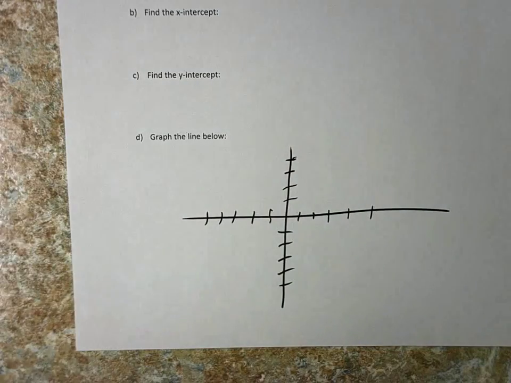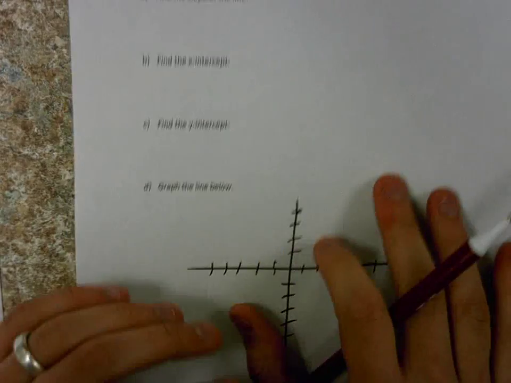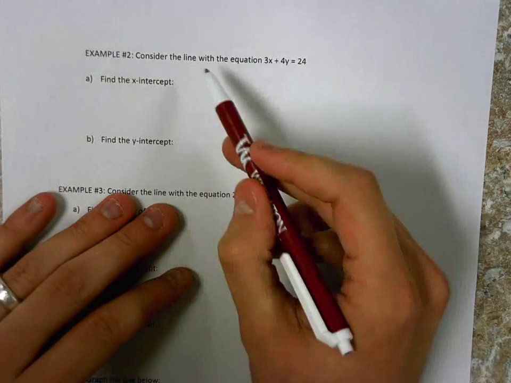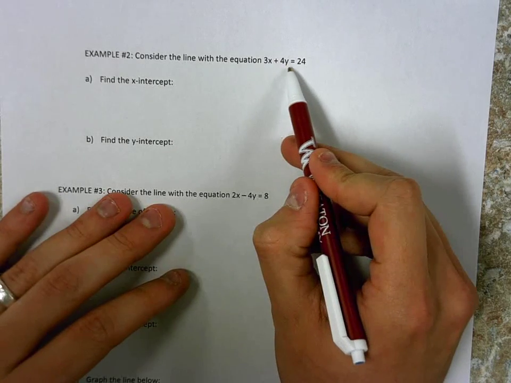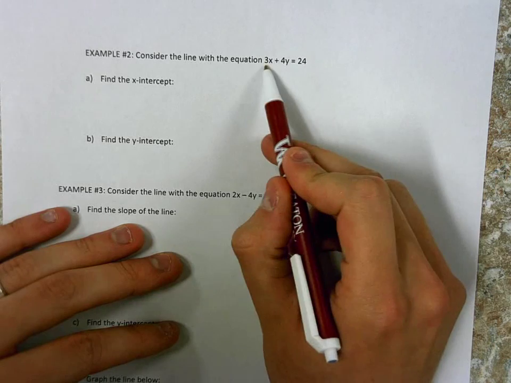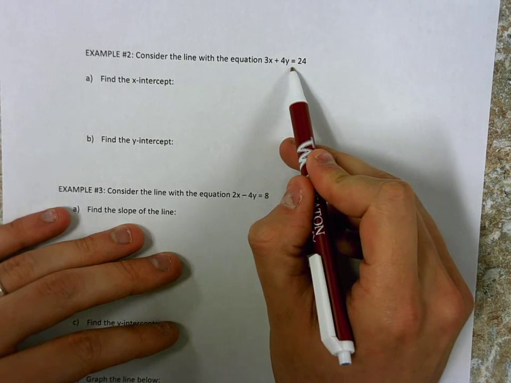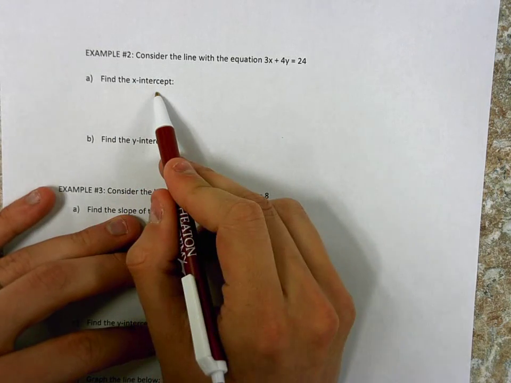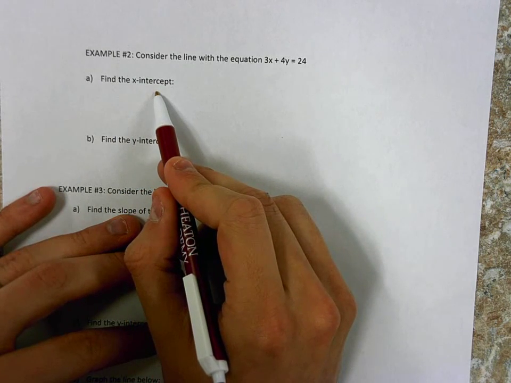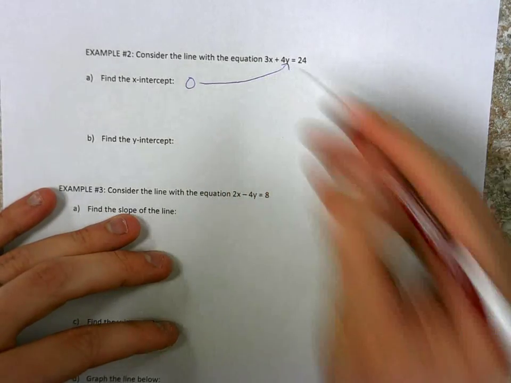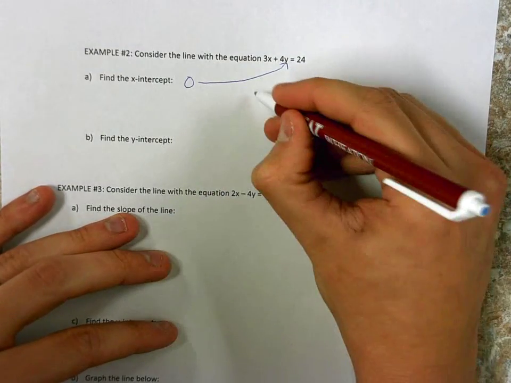Let's flip over to page 2 of your notes and let's do a couple more examples. Consider the line with the equation 3x plus 4y equals 24. Okay, this one looks different. This is in standard form. This is not in slope-intercept form. But that doesn't matter, because we know that to find the x-intercept, you will plug in a 0 for the y. So let's try that.